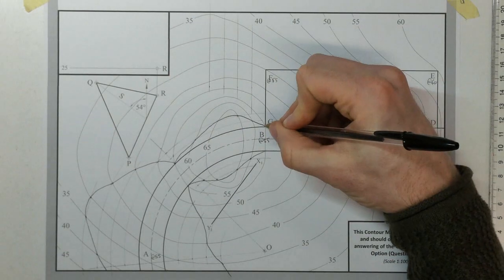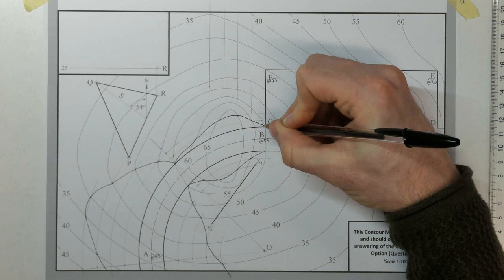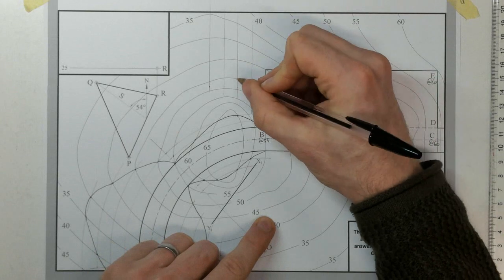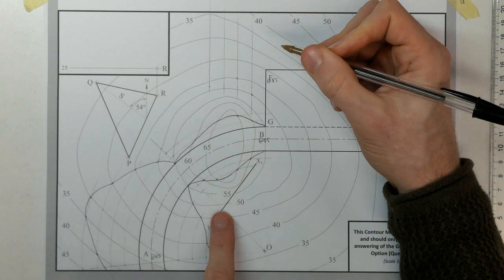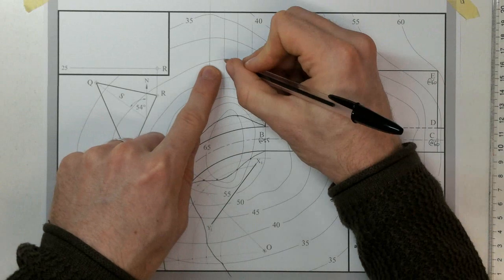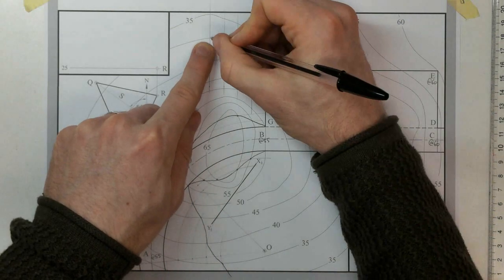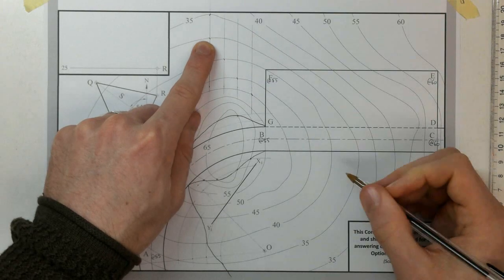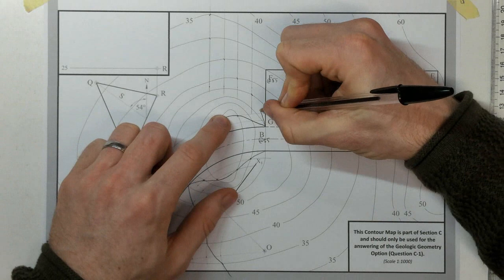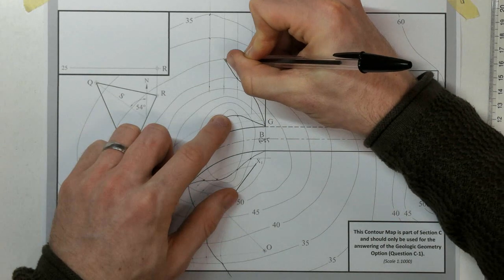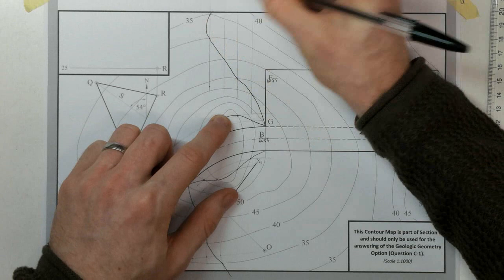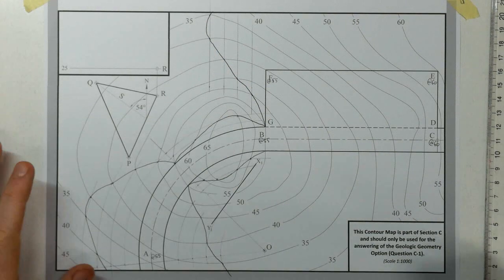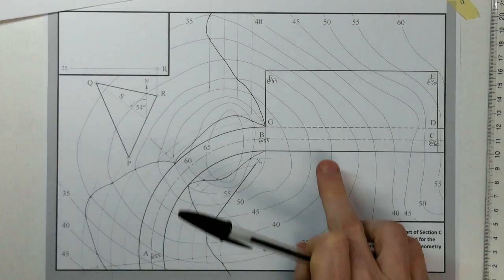Okay, so 55 there, then we're out on to 50, 45, 40, 35, 35, and this will be going back to 40 again somewhere. So it's our next bit of fill. Alright, and then we're on to our sloping.